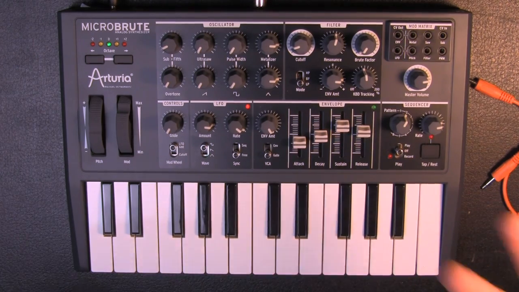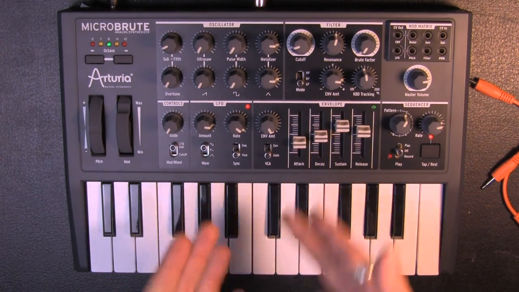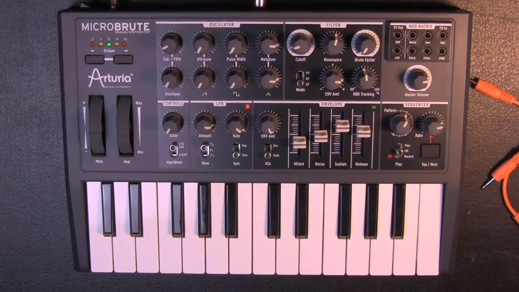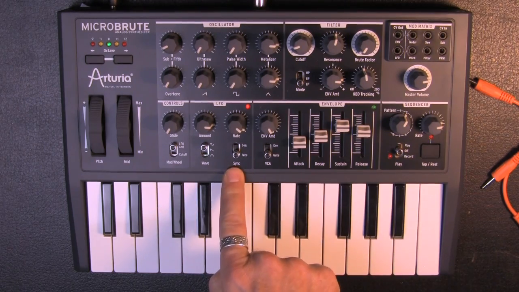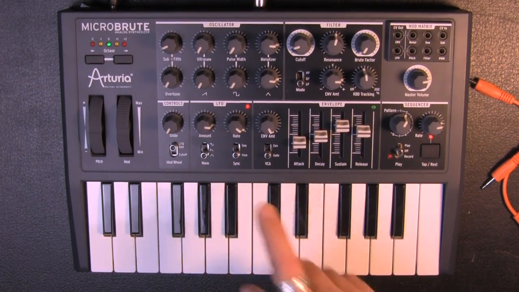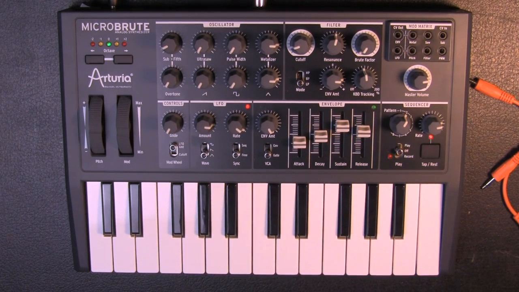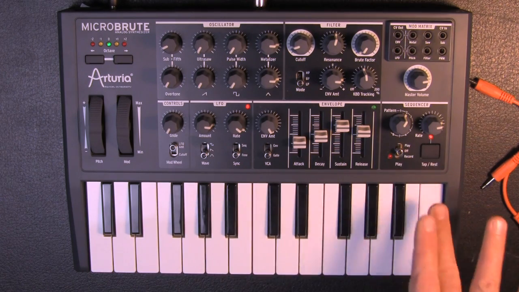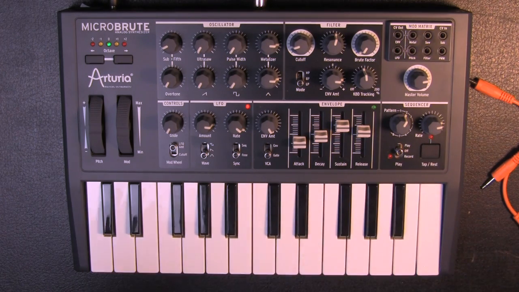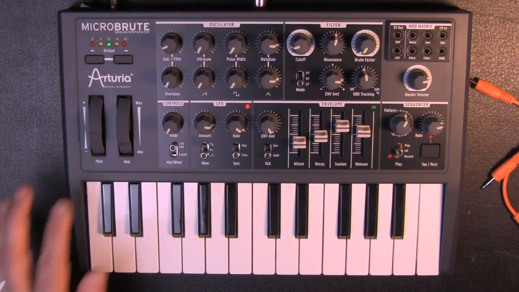Okay, and that's this tiny little modulation section. Already, it's an incredible tool. We also have a sync switch here, which allows you to synchronize the modulations generated by the LFO to the rate of the pattern in the sequencer. We'll get to that when we start dealing with the sequencer. But again, that's a really cool function.